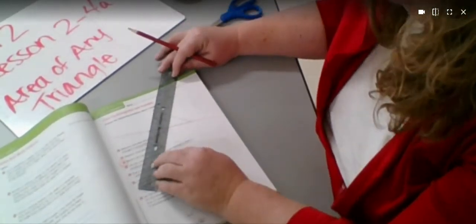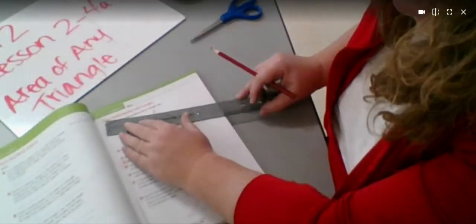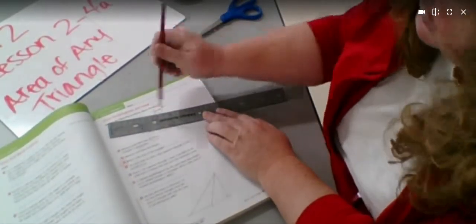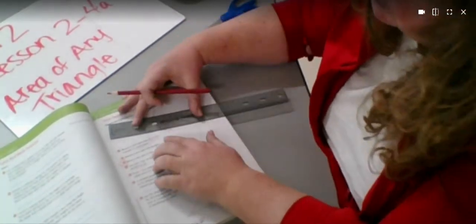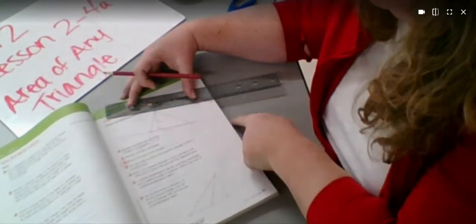Would this work? No, it wouldn't, because it's not parallel. What about if I just drew a line right here? Would that work? No, because that doesn't go through point B. It has to be parallel to this line, but it has to run through letter B.